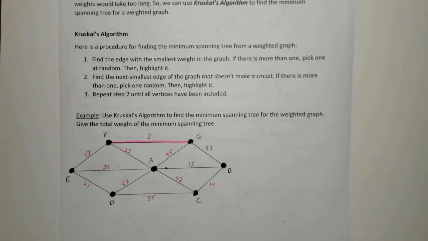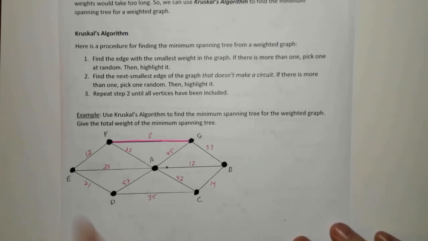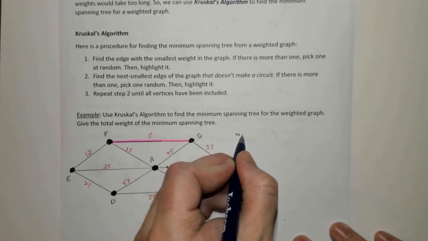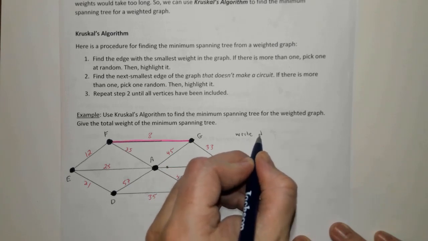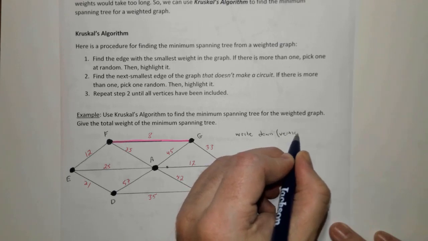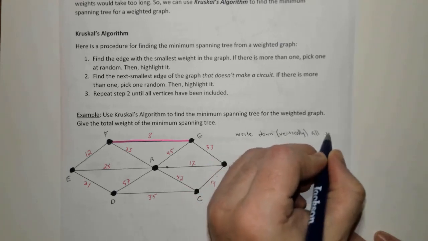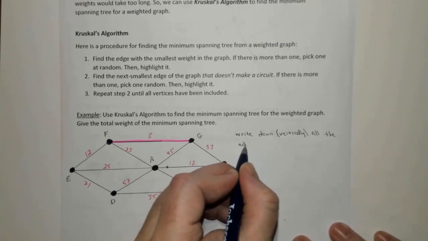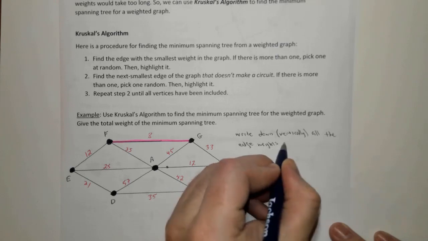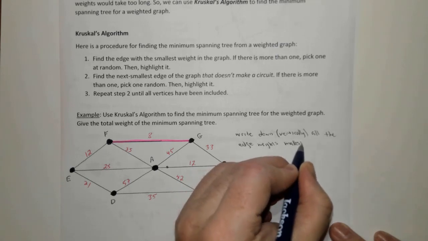But the way I recommend working these, kind of keeping up with all of these numbers, is I suggest you write down, I say vertically, but you can do horizontally if you want, all the edge weights, smallest to largest.